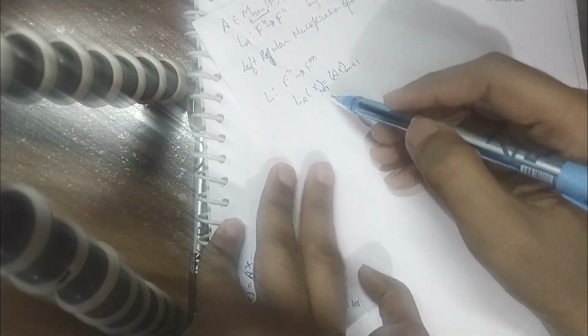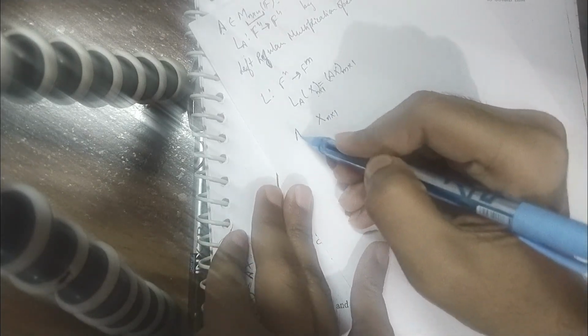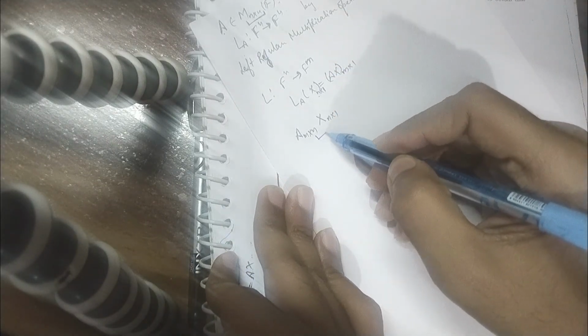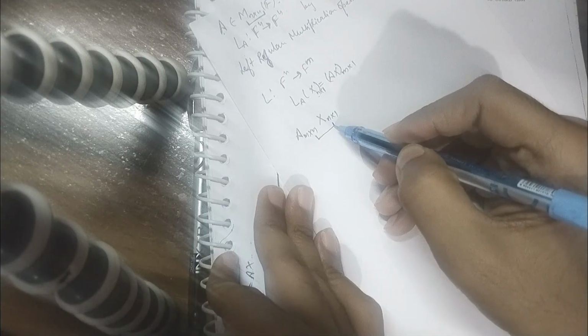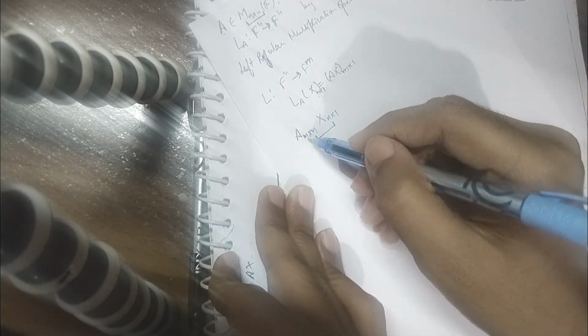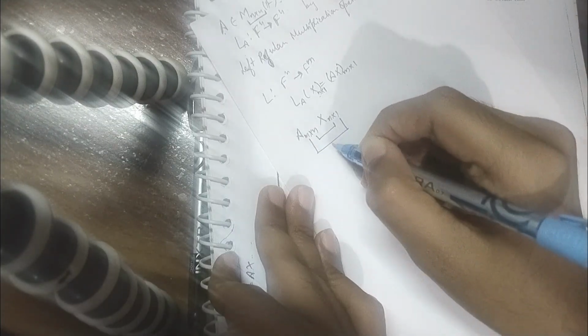So let us see how this works. If X is n cross 1 and A is m cross n, then, as I already told you, the multiplication of two matrices of different orders exists if and only if the columns of the first matrix equal the rows of the second matrix, and the order of the resultant product is the rows of the first matrix and the columns of the second matrix. I told you this in the very first class while covering the basics of linear algebra.